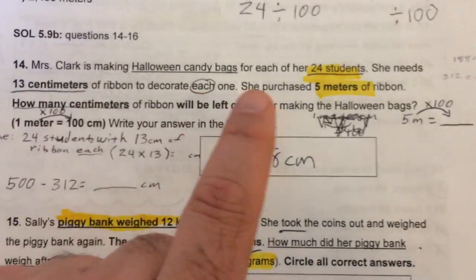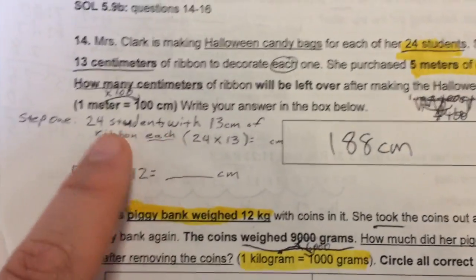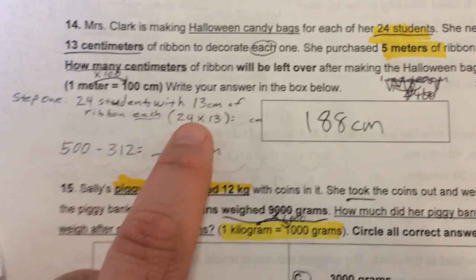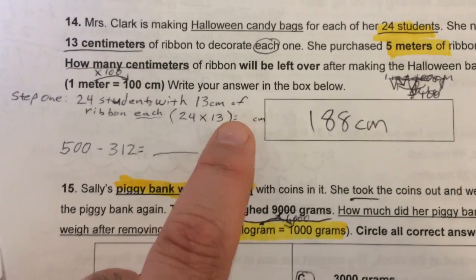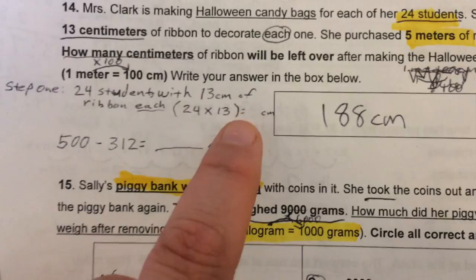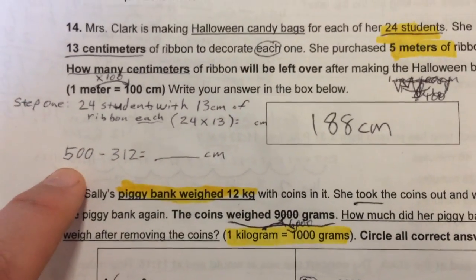And so let's multiply 13 times 24. Use our calculators. Make sure you write down what you're doing. Please write it down. And what does it equal? It doesn't equal that, by the way. It equals 312 when you multiply 24 times 13. Where did I get the 500 from?